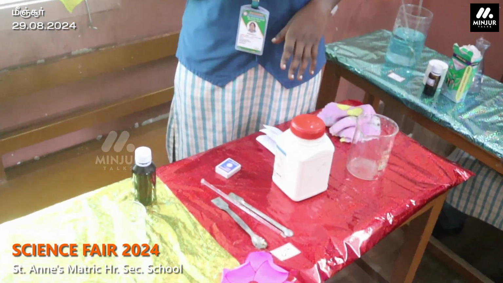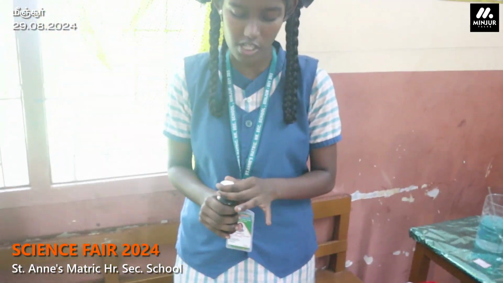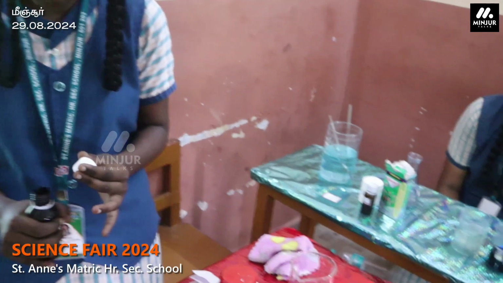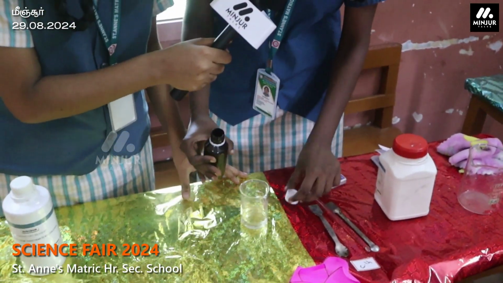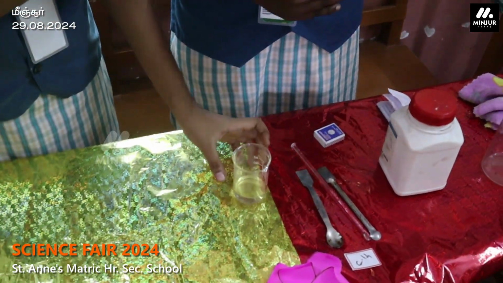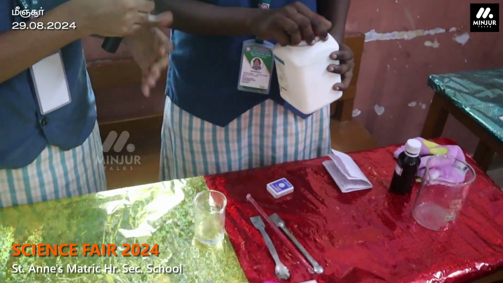This experiment is used to test the borate radical, named the ethyl borate test. Taking some alcohol and boric acid.